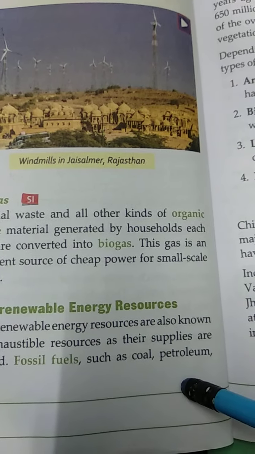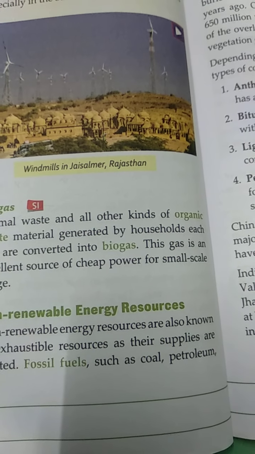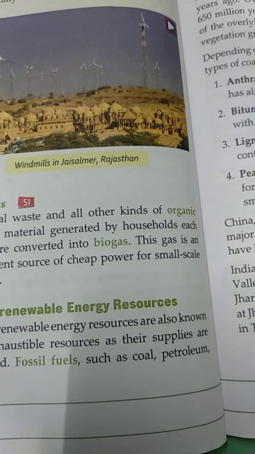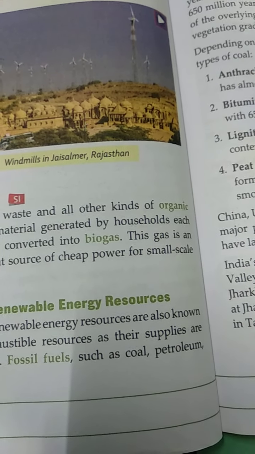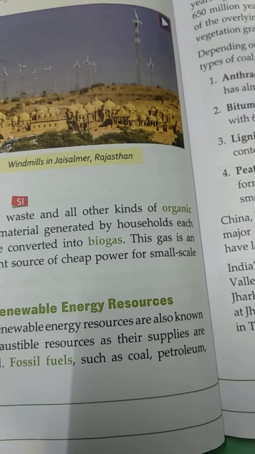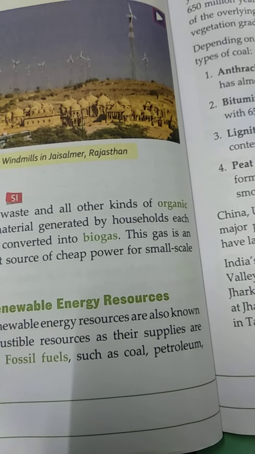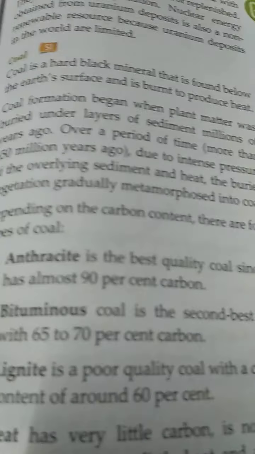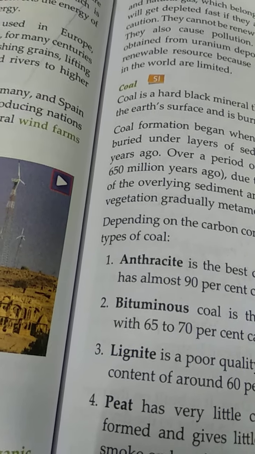Next is non-renewable energy resources. These are exhaustible resources as their supplies are limited, like fossil fuels, coal, petroleum, and gas, which belong to this category. We must use them very carefully, because if we use them without care, then in future there will be nothing left for our future generations to use. They cannot be renewed. Nuclear energy, which is obtained from uranium deposits, is also non-renewable because uranium deposits are very limited.